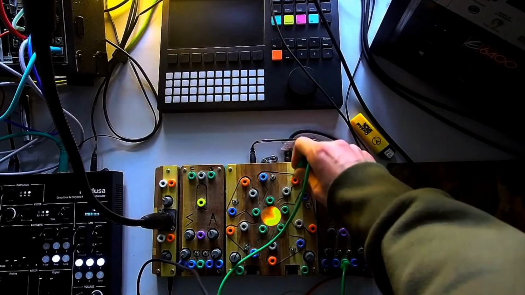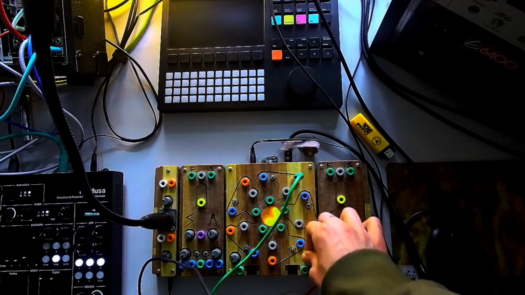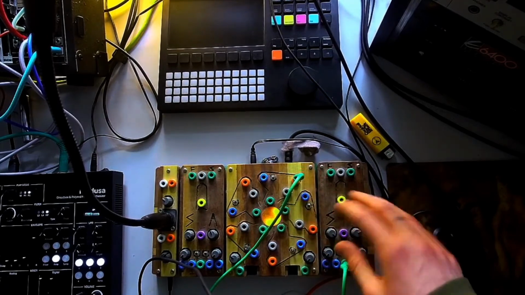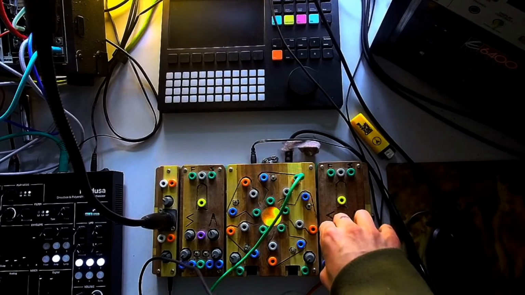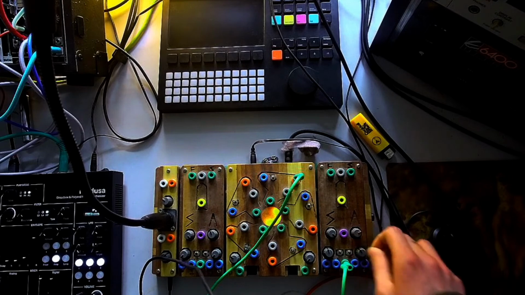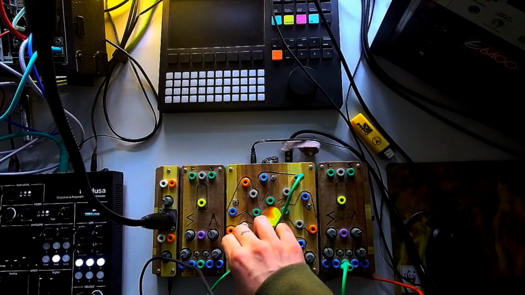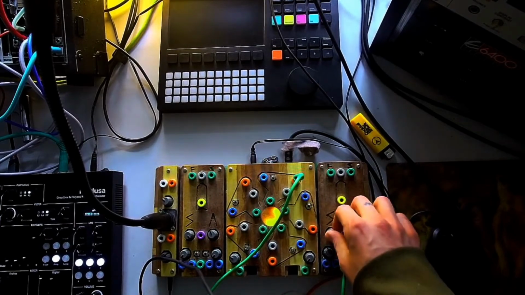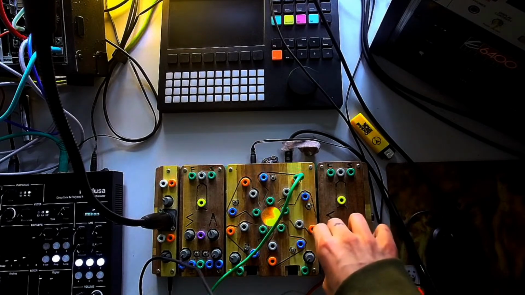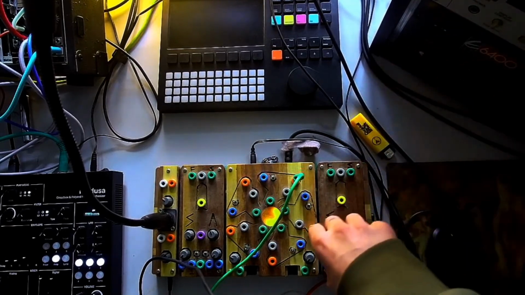So in using these, I can do a number of things. I can actually record that into the delay, so let's just record it and see what happens. And if I start messing around with this, which is the speed of the delay, here it's looping to fade. And I can give it random bursts.